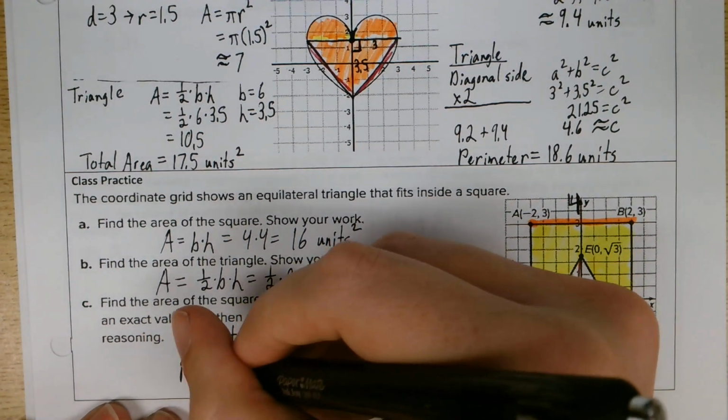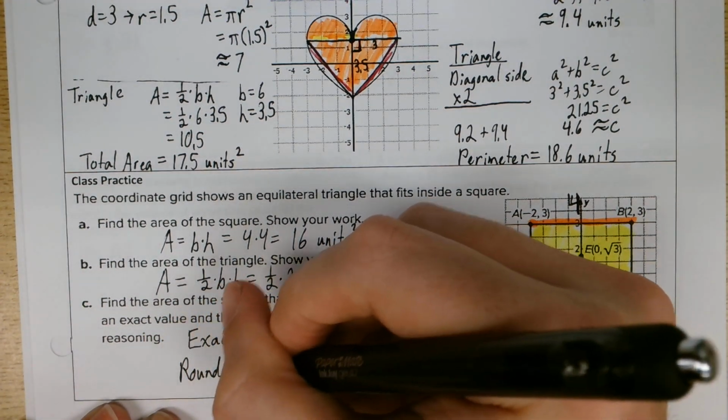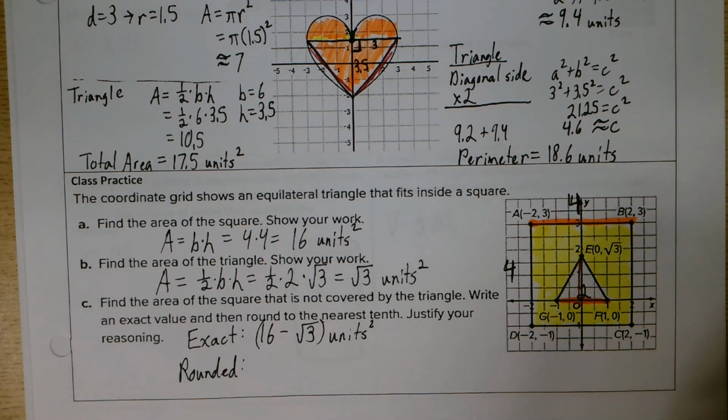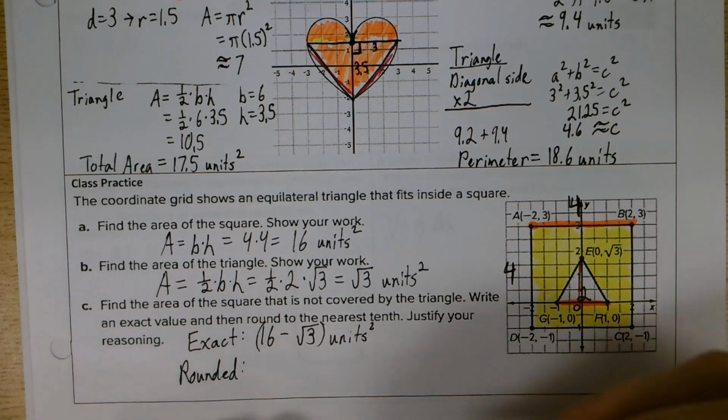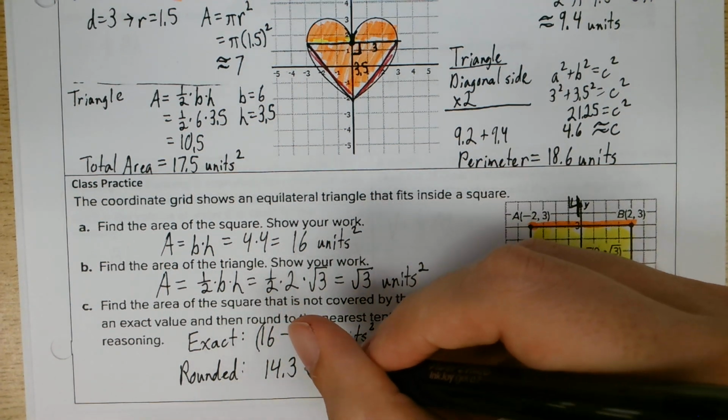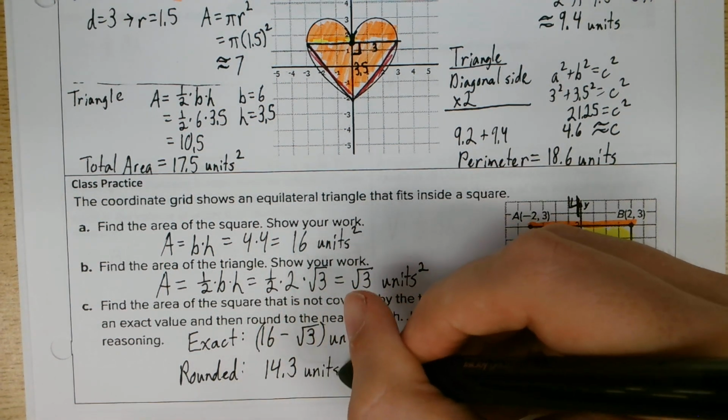Your rounded answer is you're just going to type into your calculator 16 minus the square root of 3. 16 minus square root of 3 gives you an answer when rounded to the nearest tenth of 14.3 units squared.